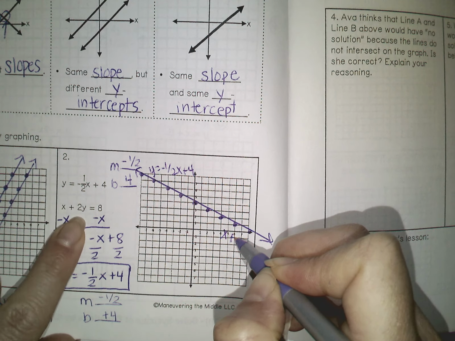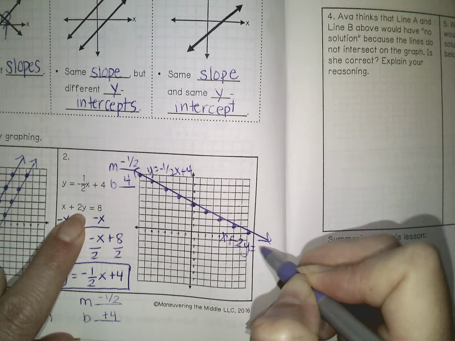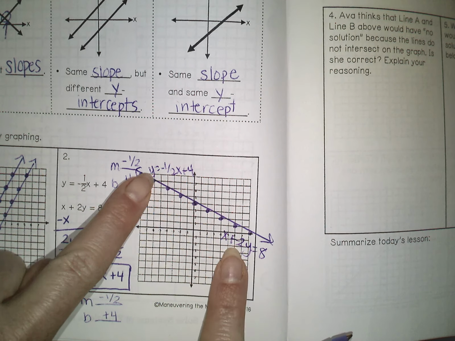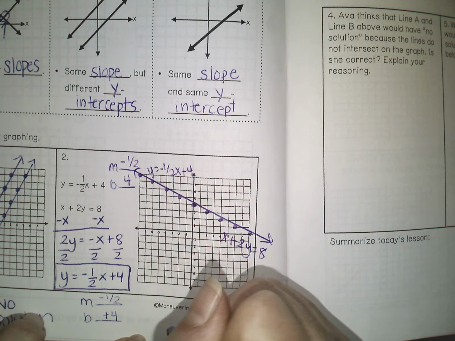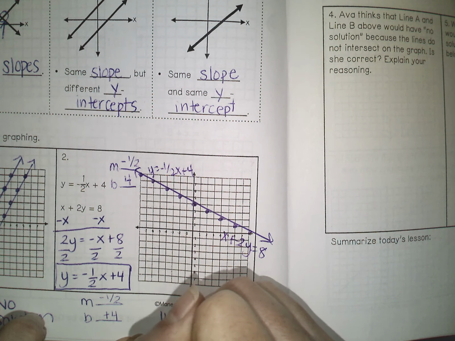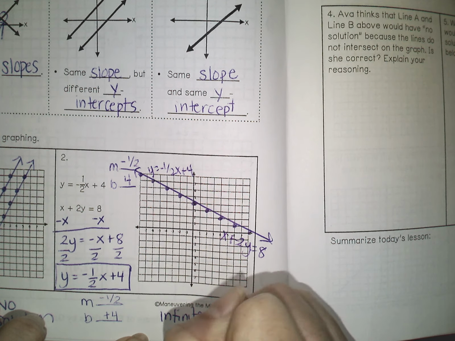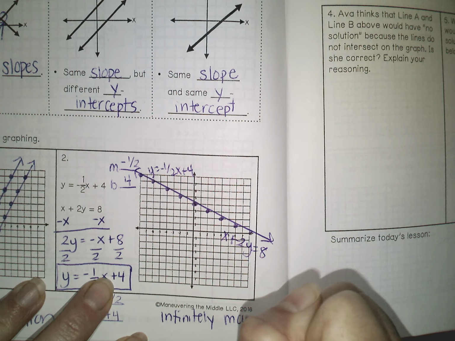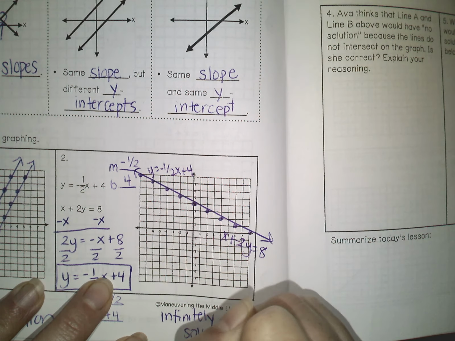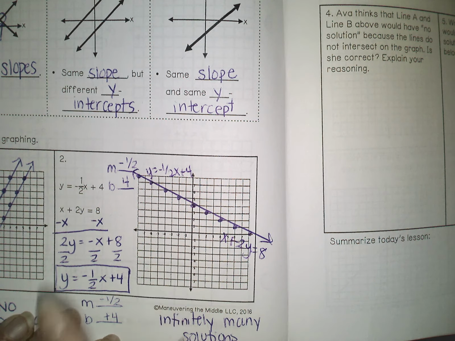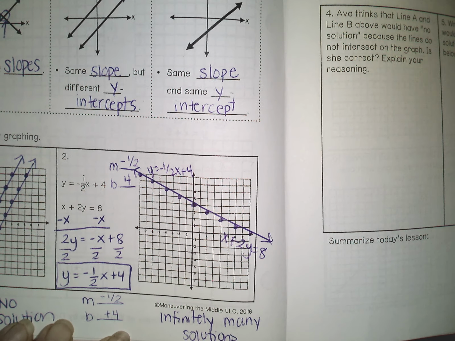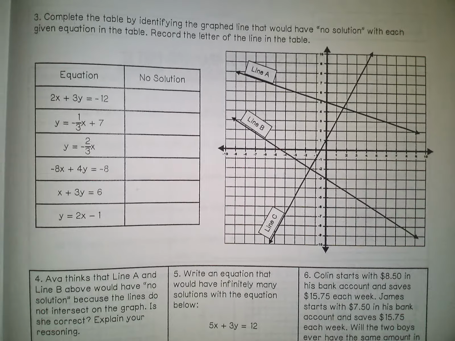So here I'm going to label this line with this equation, and I'm going to label it with my original second equation because they are both equal to one another. Okay, so these two graphs have infinitely many solutions, meaning I can pick any one of these points on there and it satisfies both of the lines.